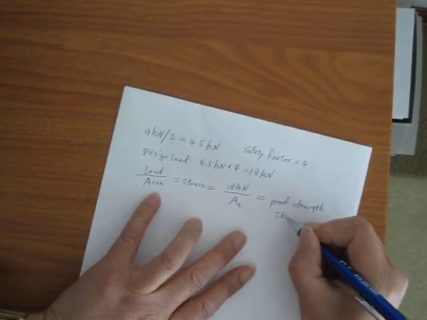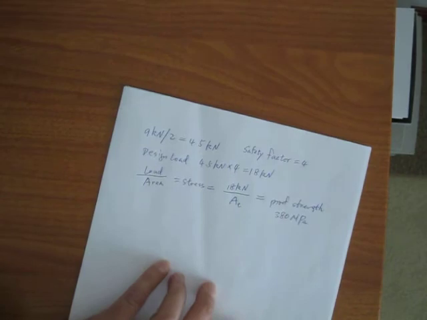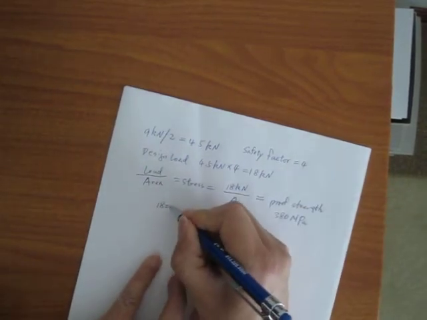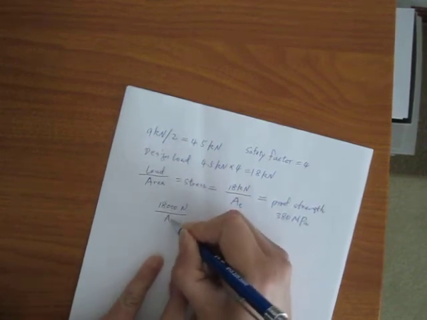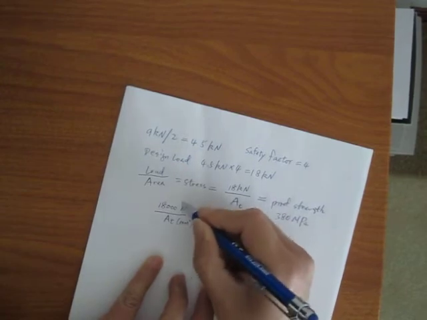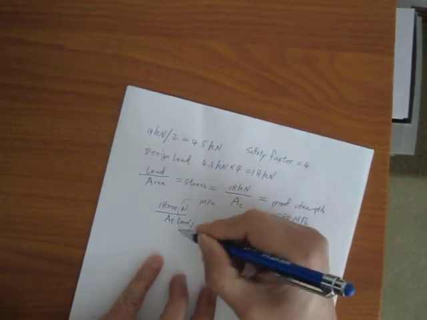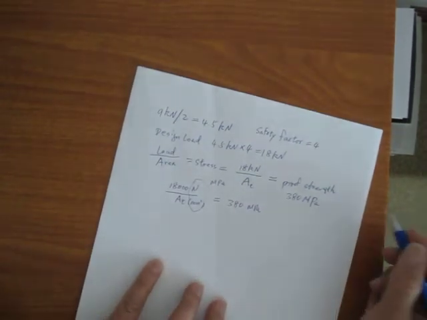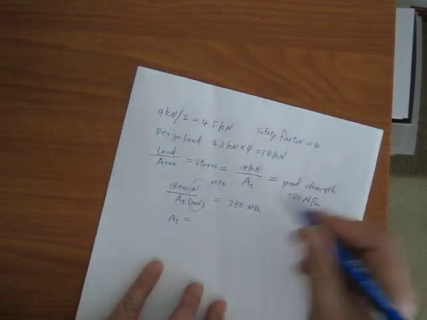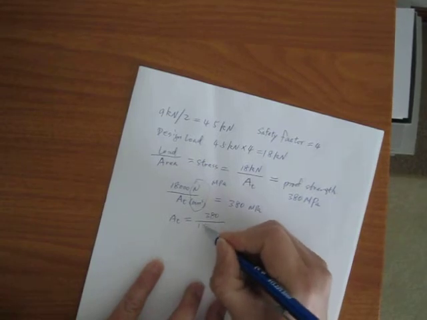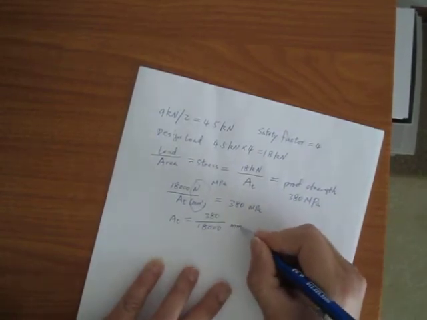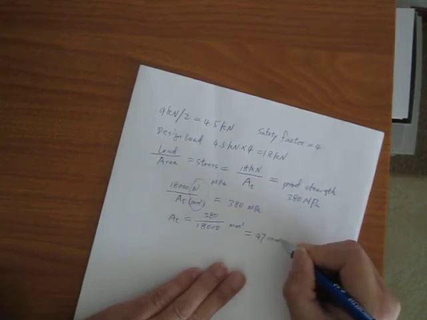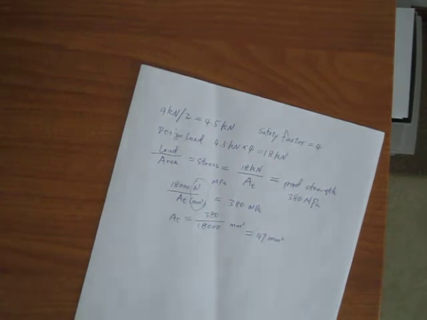And we know proof strength is 380 megapascal. So if we have 18,000 Newton divided by AT, with AT in millimeter squared, Newton divided by millimeter squared is megapascal, so it equals 380 megapascal. Then AT, the tensile area, is equal to 18,000 divided by 380, and the unit will be millimeter squared. That gives us 47 millimeter squared.